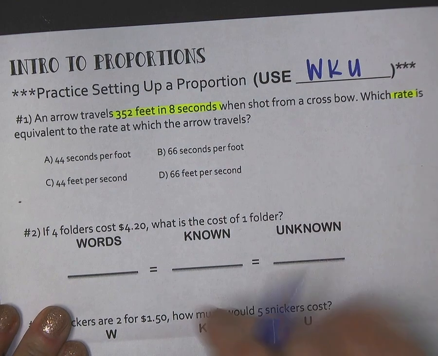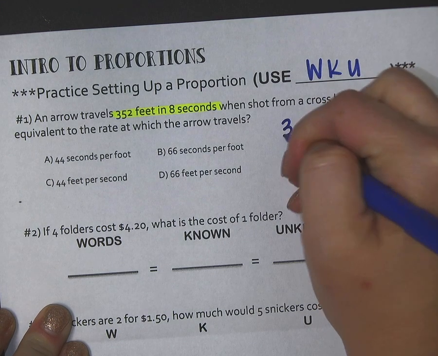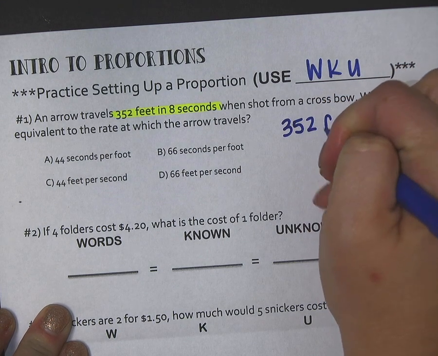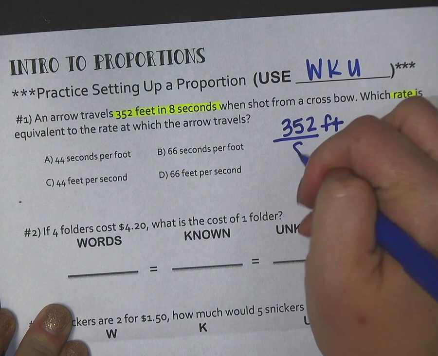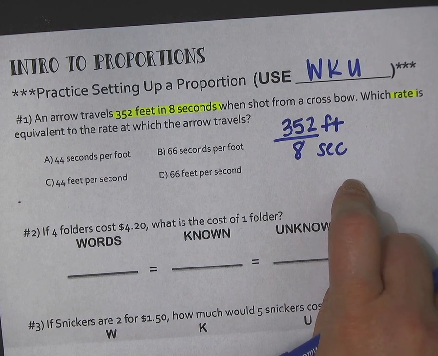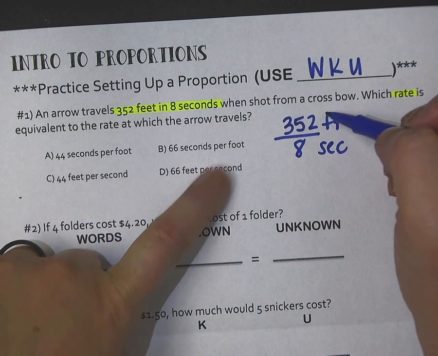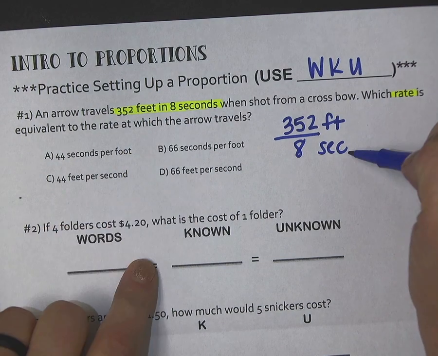So the first thing I'm looking at is order. Remember, order matters. And so I have 352 feet in 8 seconds. Okay, so I'm going to create a fraction using that information. The first number goes on top and the second number goes on bottom. Again, feet in seconds. It has to go in order.